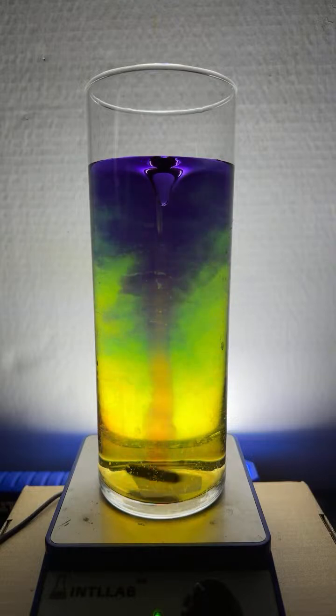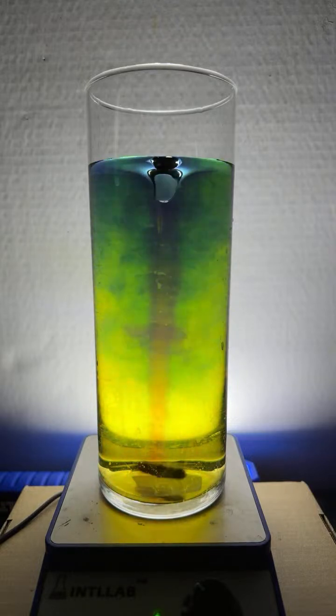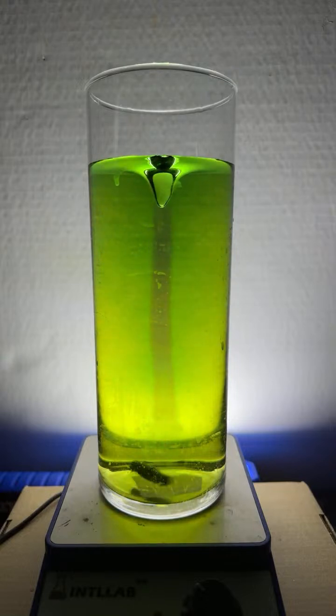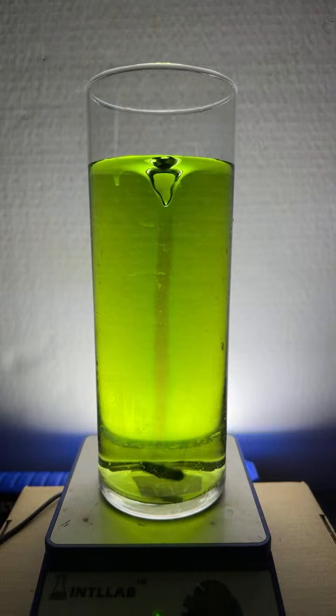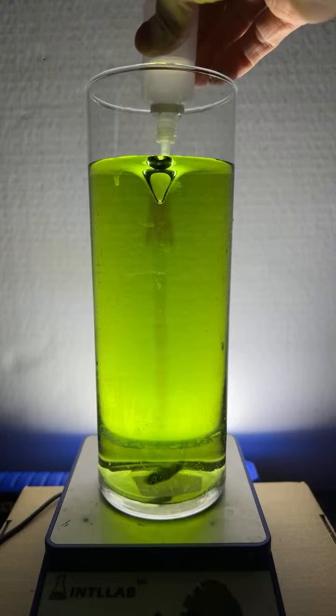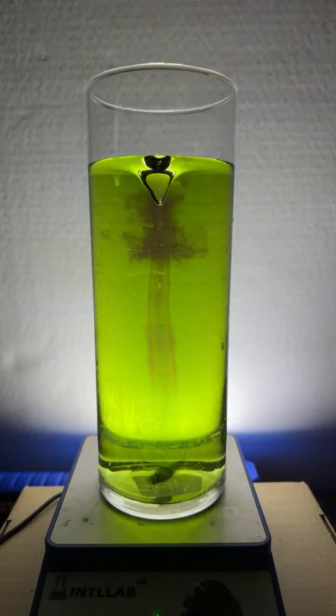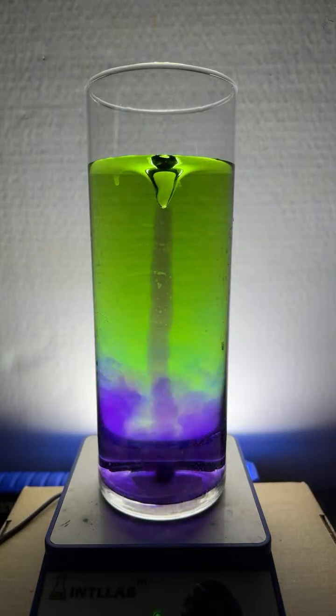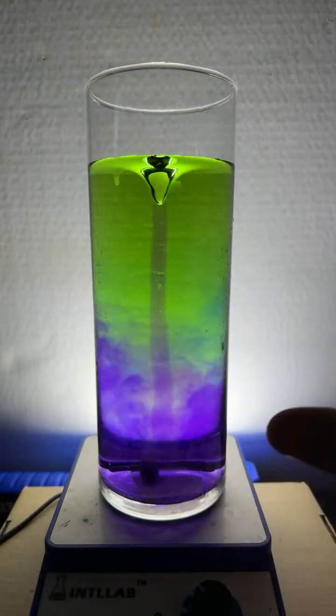And you can tell, I'll wait till this settles down a little bit. Watch this, I'm going to add a little base up here at the top so you can see how the fluid that I add stays in the center. So there's like a stable flow in the center. Of course, once it hits the stir bar at the bottom, then it gets spread out along the side.